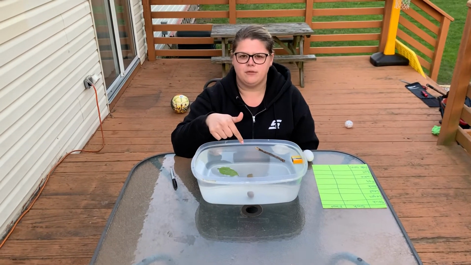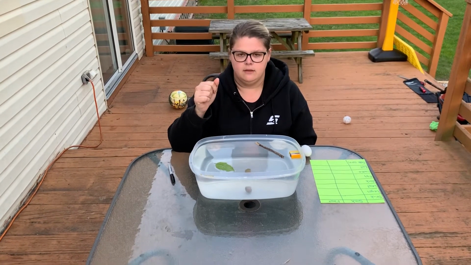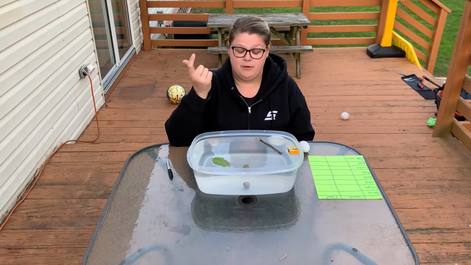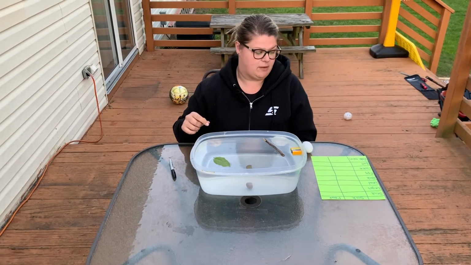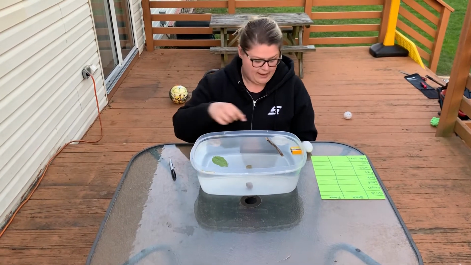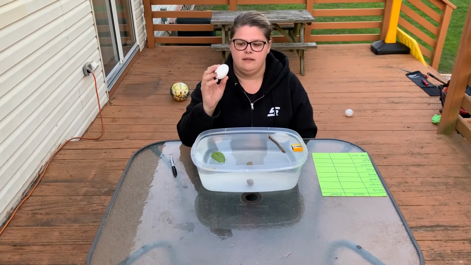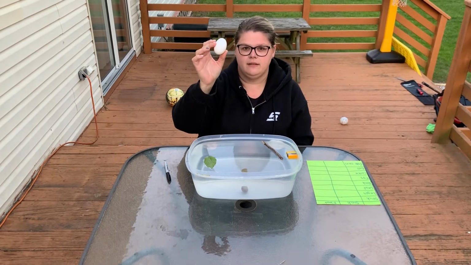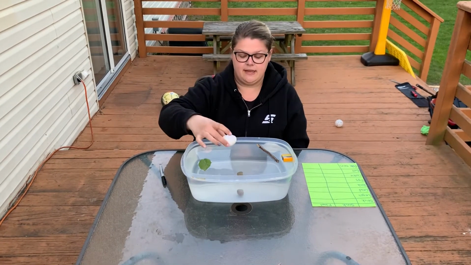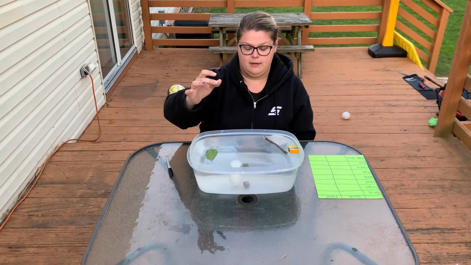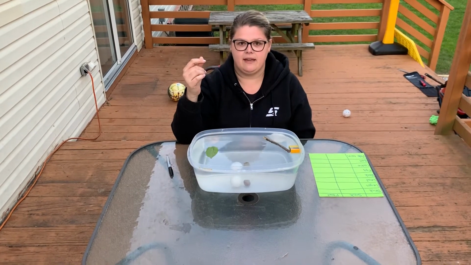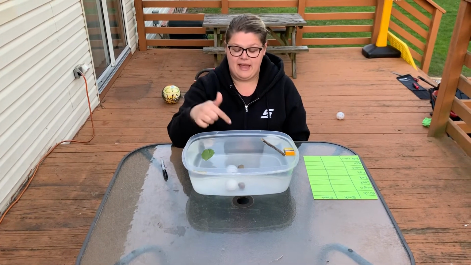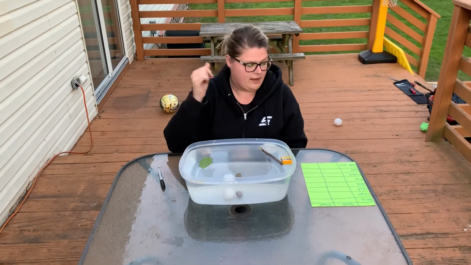Why do you think the rock sunk? I don't know. Let's see what else sinks and what else floats. We have our egg next. Our egg. Sink or float? What's your prediction? Let's test it. What happened to the egg? The egg sunk too. Okay.